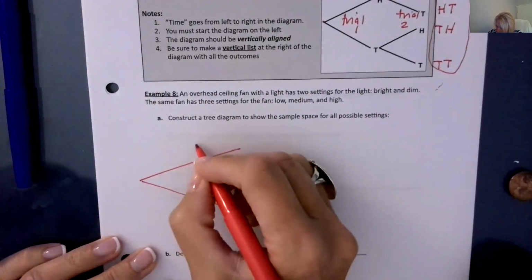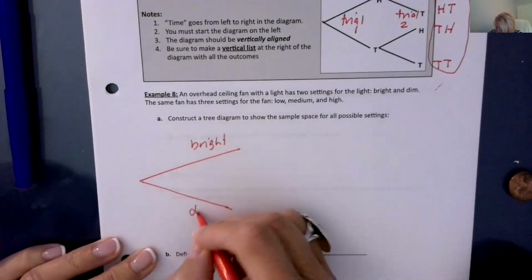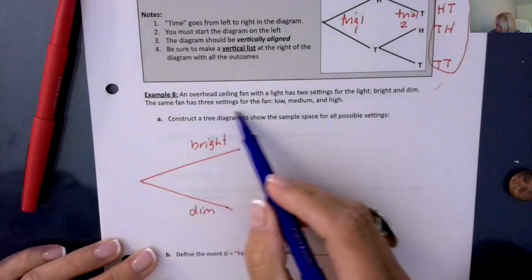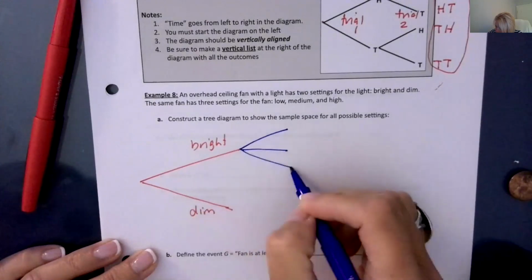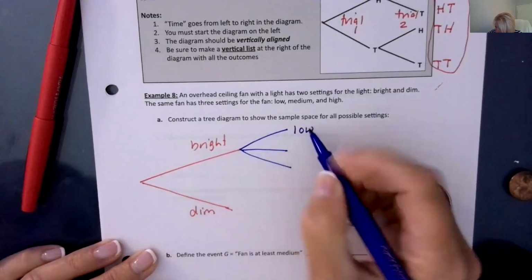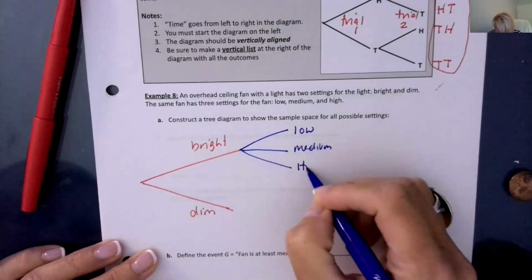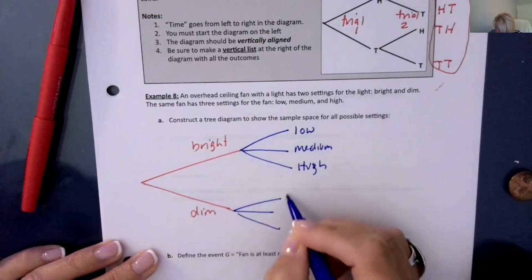So we have bright and dim. And then the second setting is low, medium, or high. So we have a low, a medium, and a high, and then we also have a low, medium, and a high down here.